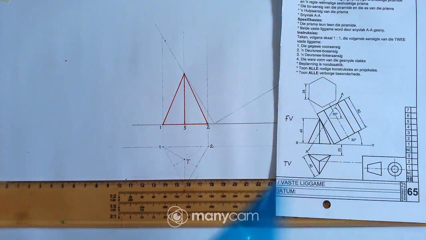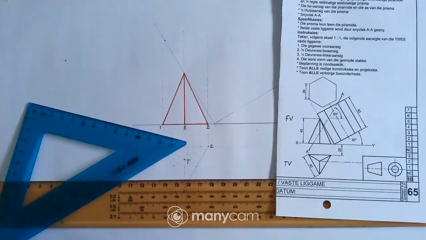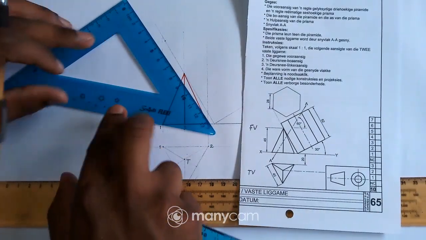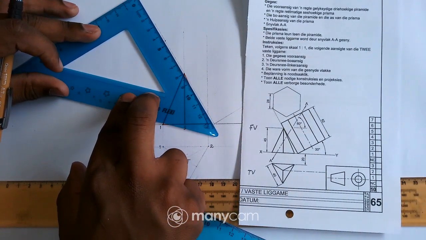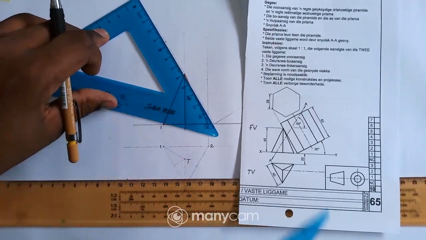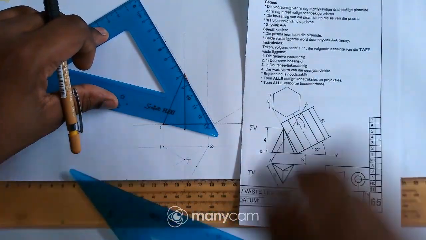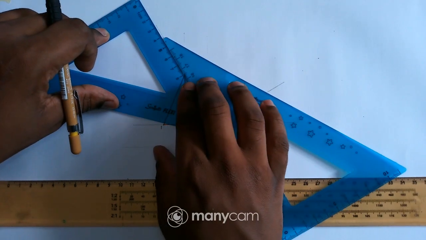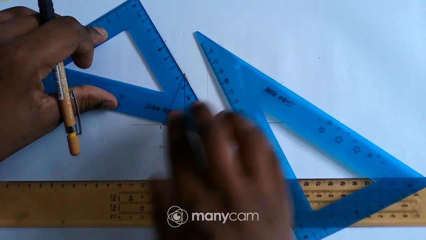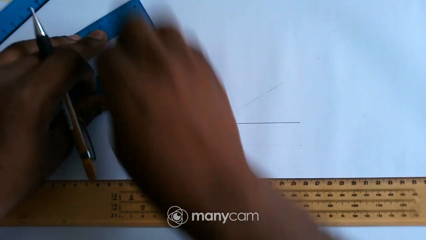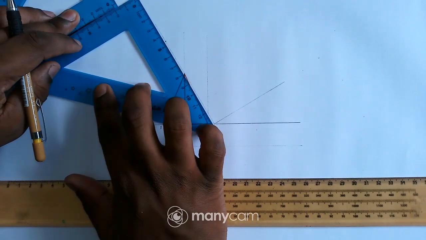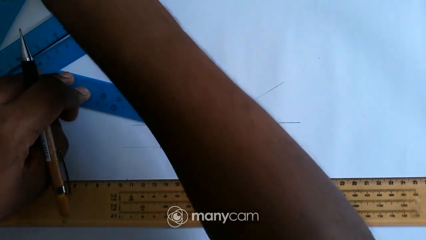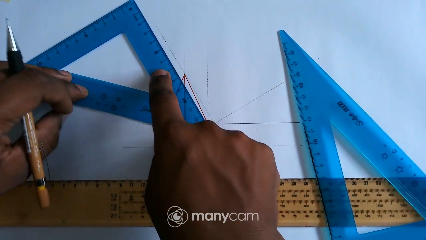Okay, and then from there, for me to draw this hexagon, I'll put my 45 by 45 set square on that line, and then put this one. Let me slide this 45 a little bit down, and make sure this ruler doesn't move.